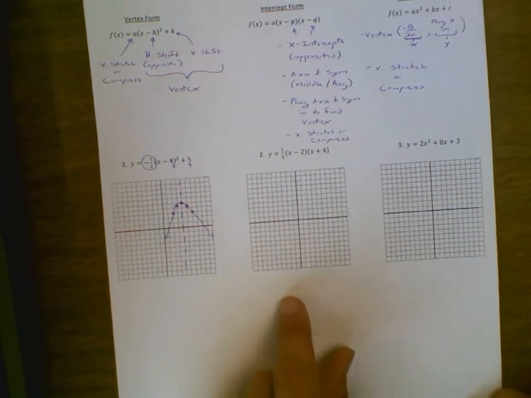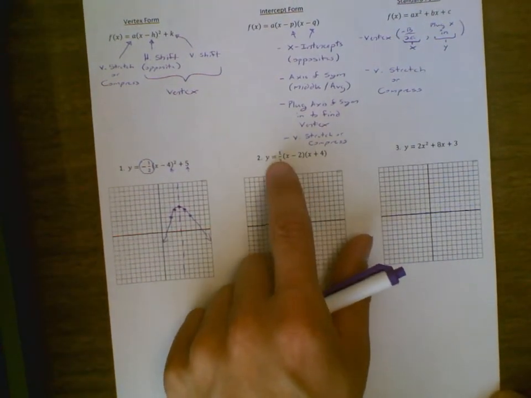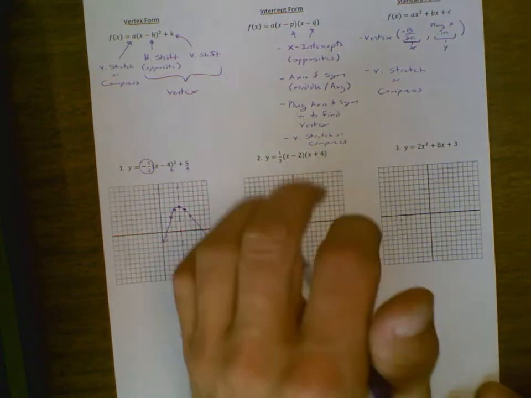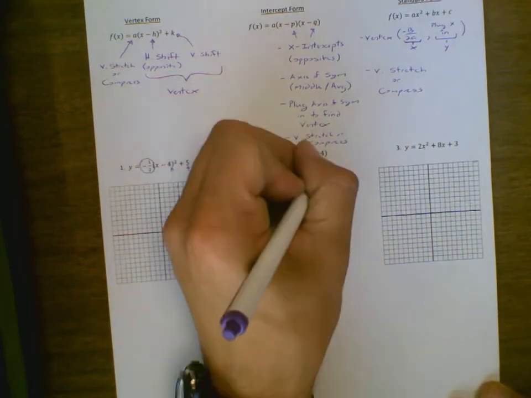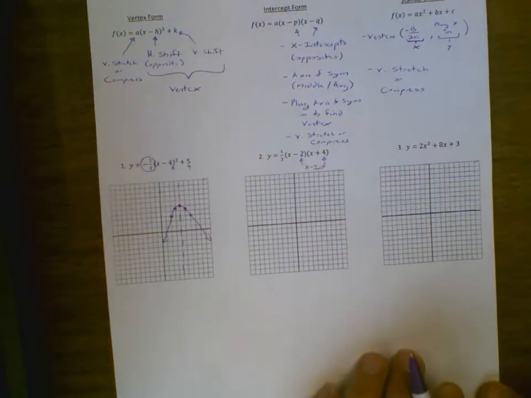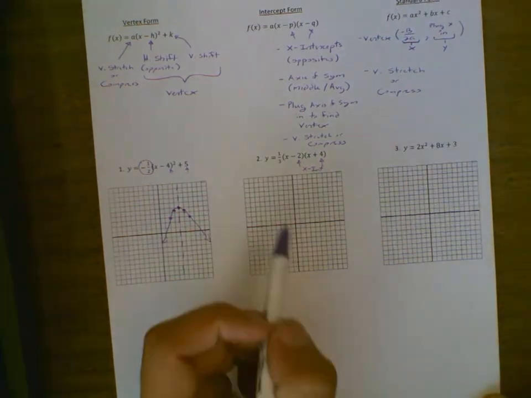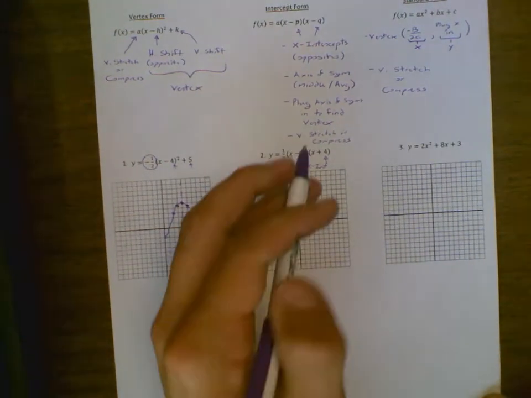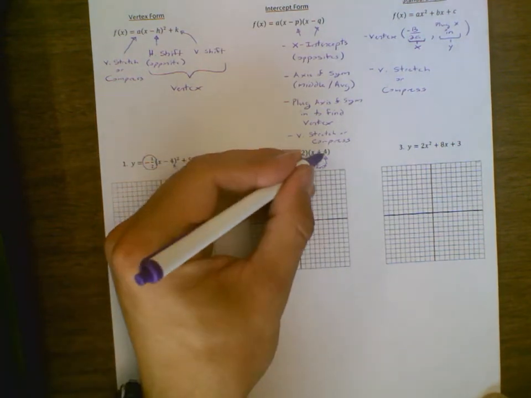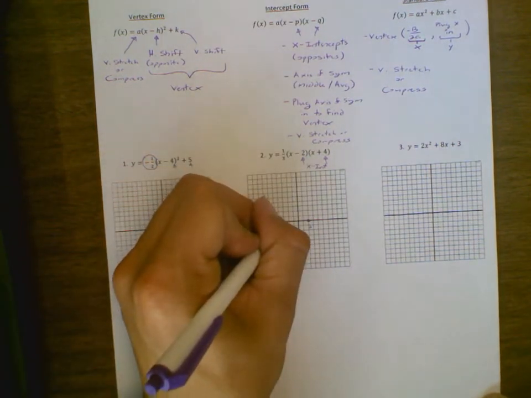So that one was graphing vertex form. The second one here is an intercept form. I have y equals 1/3 (x minus 2)(x plus 4). Once again, this negative 2 and positive 4 are going to tell me where the x-intercepts are on my graph, and it's the opposite. So if I have x minus 2, that really means I have an x-intercept at 2. And if this is positive 4, that really means I have an x-intercept at negative 4.